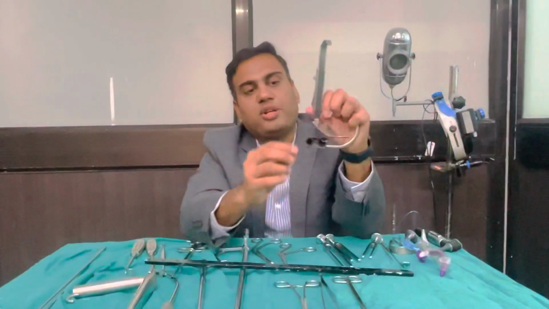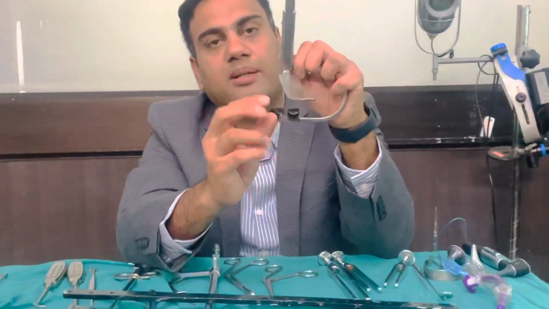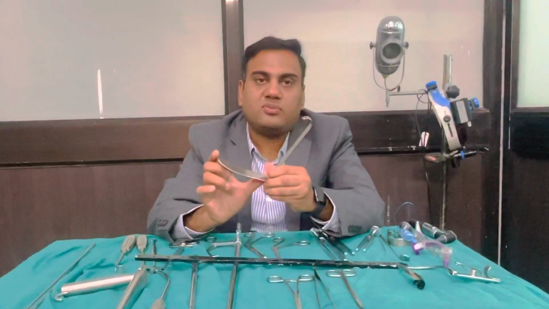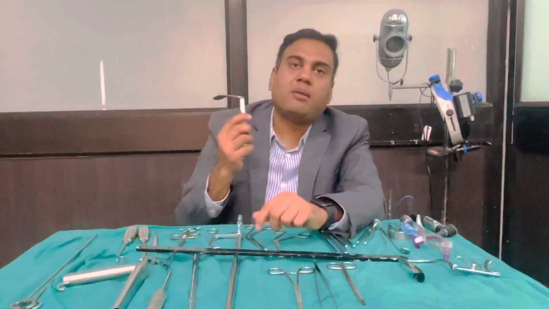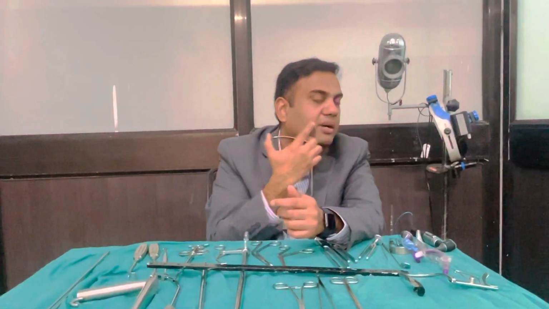If I want a mouth opening of this much, then I can lock it here. If I want more mouth opening, I can fix it over here. The size of this can be determined by keeping the blade between the angle of mouth and the angle of mandible. So if it's an adult patient, you will need a larger blade. If it's a pediatric patient, you will need a shorter blade. You can measure the size of the tongue depressor by keeping it between the angle of lip and the angle of mandible, like this.